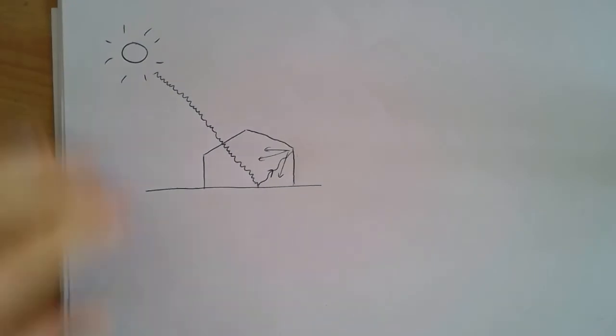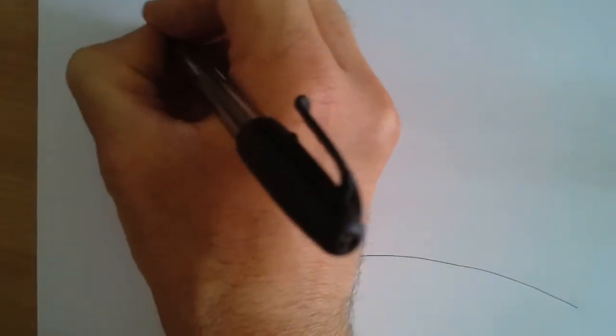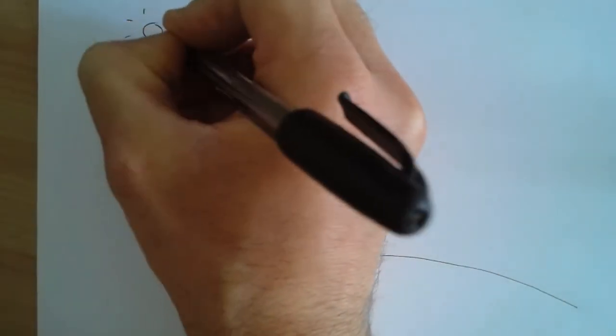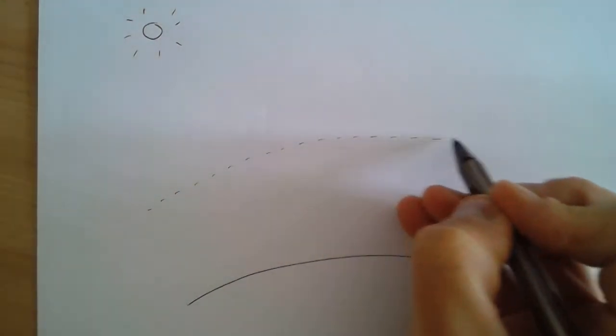So let's think about how that relates to what we call the greenhouse effect and greenhouse gases. Here's the surface of the Earth, and here's the sun, and here's the outer edge of the Earth's atmosphere.